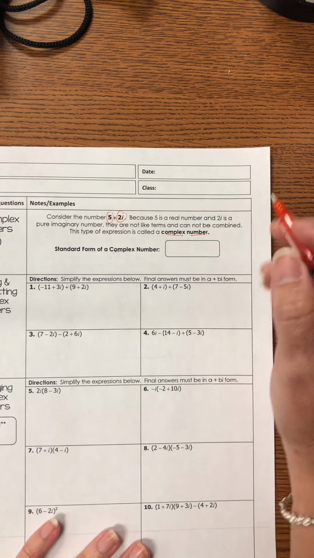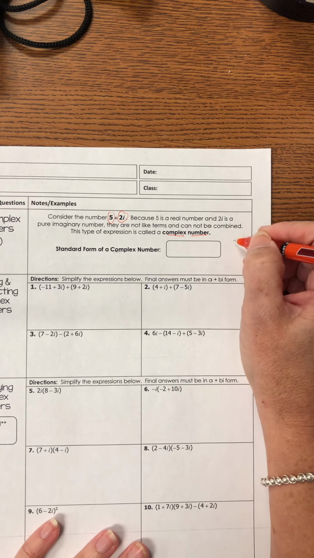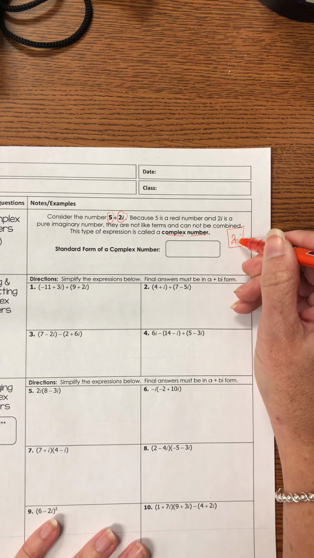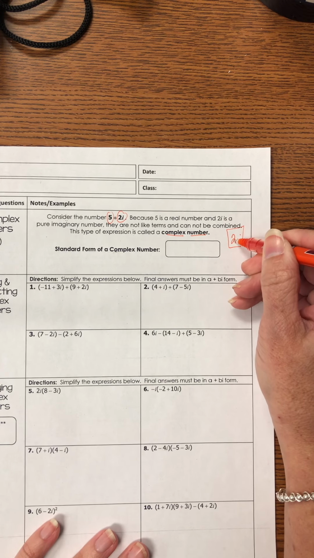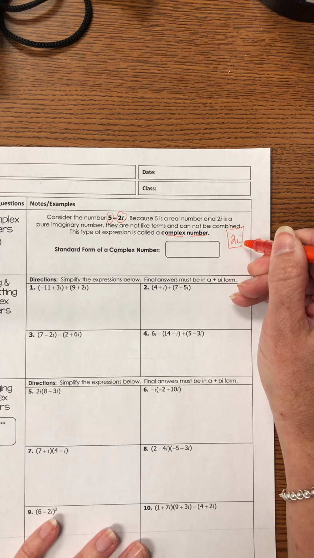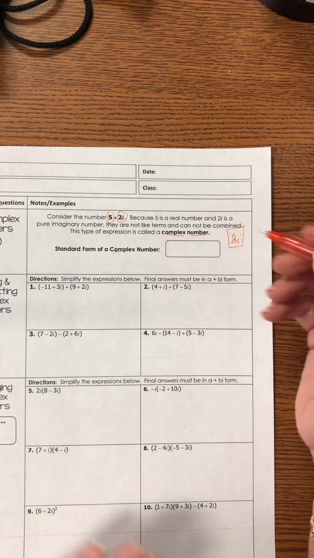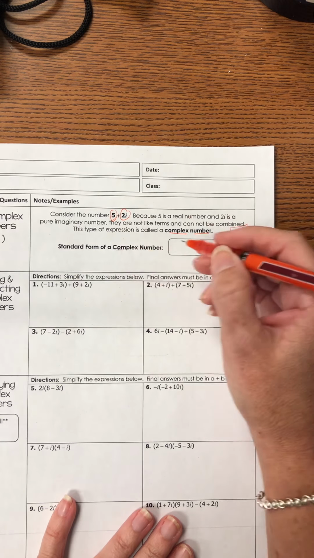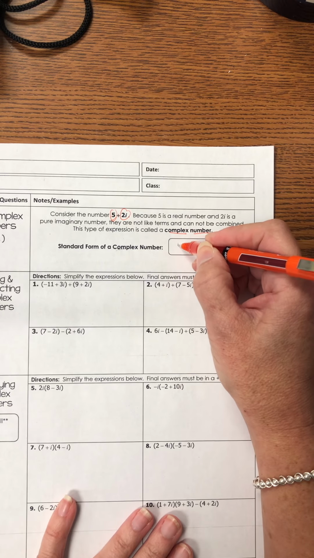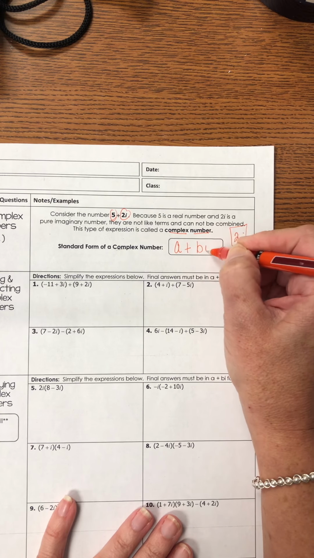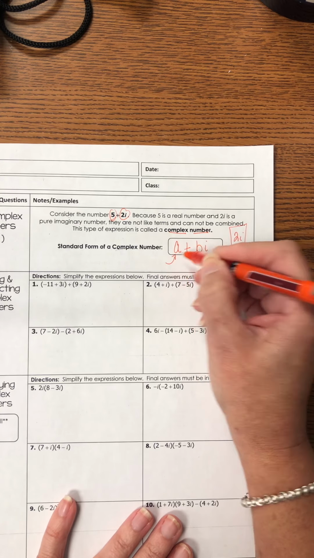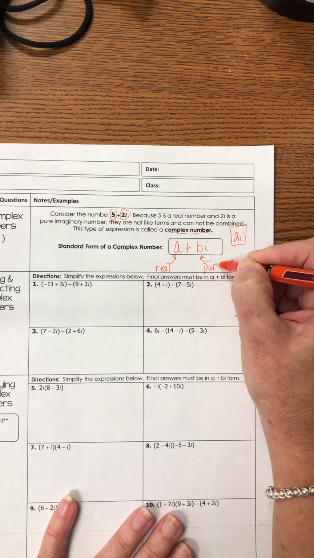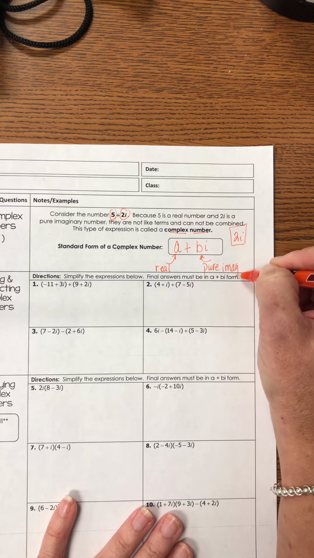Yesterday we talked about just a pure imaginary number. So the 2i we know is your pure imaginary number in the form b times i, where b is a real number and i is your imaginary unit. Now we're going to throw in another real number with addition and subtraction, giving us the standard form of a complex number as a plus b times i, where a is a real number and b times i, once again, is your pure imaginary number.